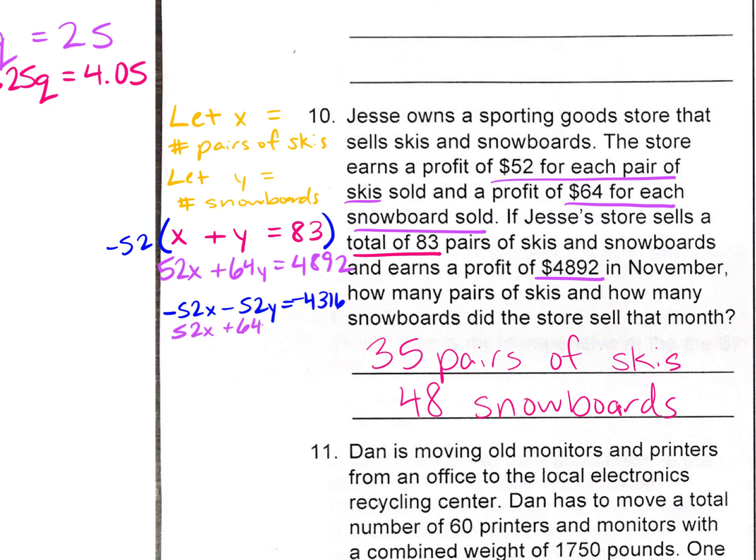Didn't have to change anything on it. And I'll add these together. The X's eliminate. We get 12Y equal 576. Divide both sides by 12 to get Y by itself. And Y is 48. So 48 snowboards.